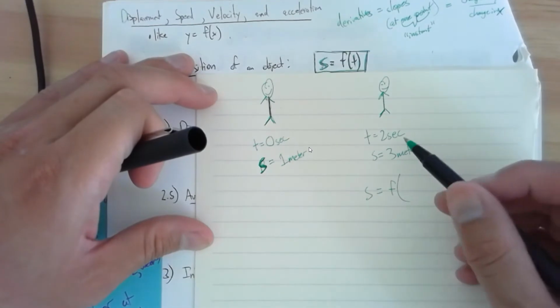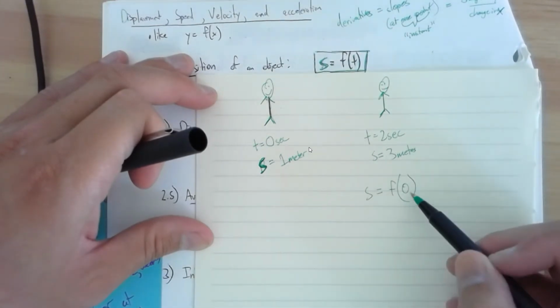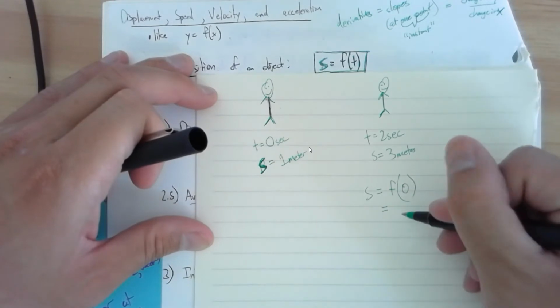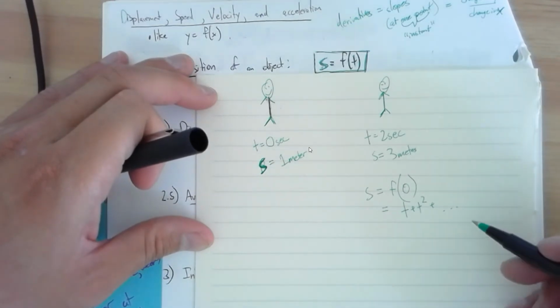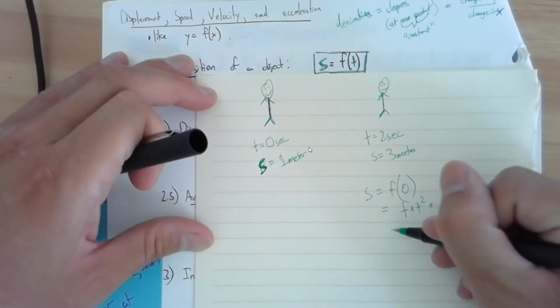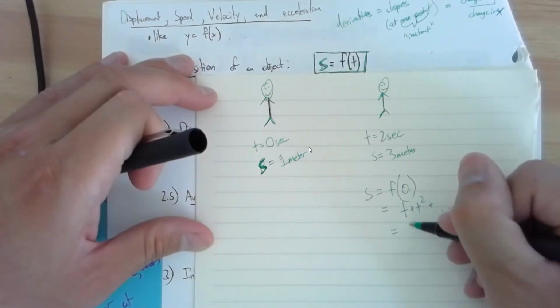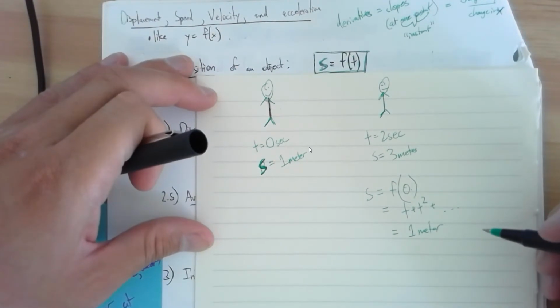That if you put in 0, we don't know what it looks like, but it's like some kind of equation, right? Like t plus t squared. We don't know what it is, but I just know that when you plug in 0 time, this person's position is at 1 meter. Does that make sense? Okay, not too hard of a concept to understand, huh?